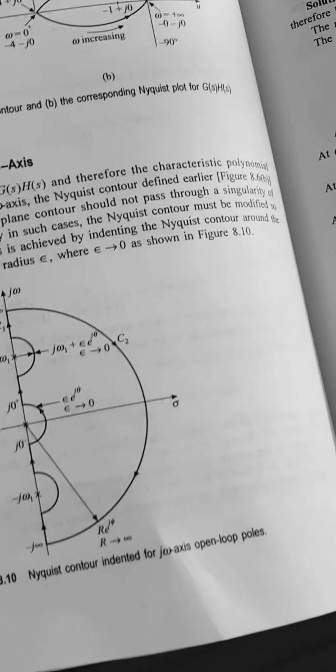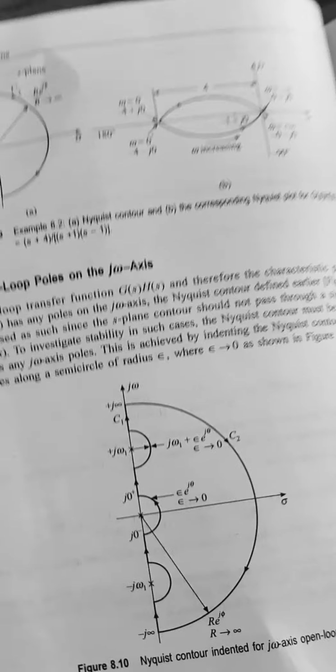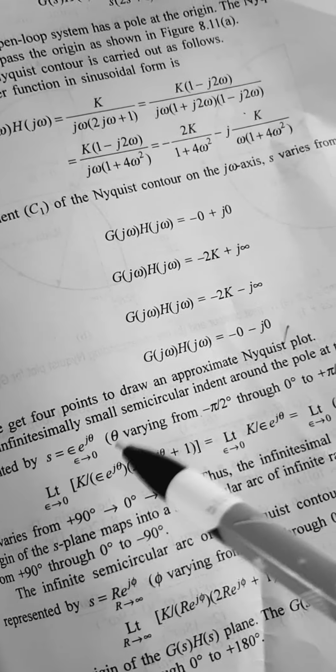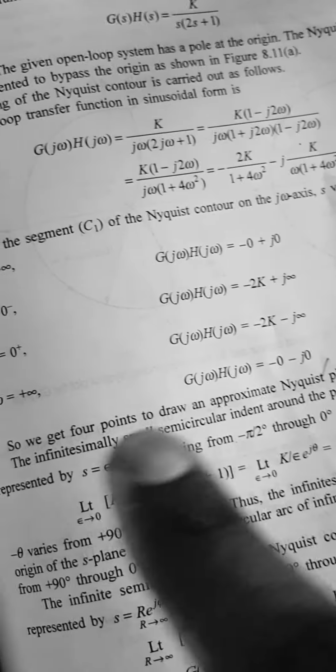Now, with epsilon tending to 0, we substitute this in our expression.